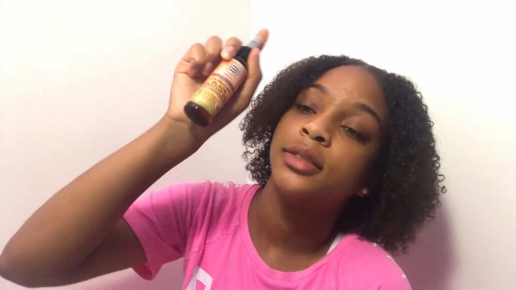Next, I'm going to show you my oils. First, my Jamaican Black Castor Oil. This is so good. I use it on my edges and I use it throughout my hair, and it's good to really get in and massage. When I'm not using Jamaican Black Castor Oil, I'm using the Wild Growth Solution, and that works very well for hair growth as well.